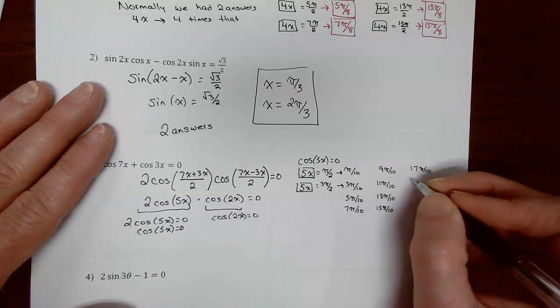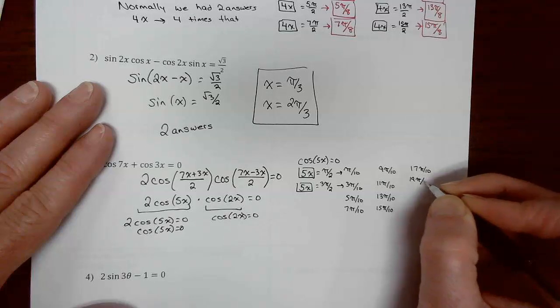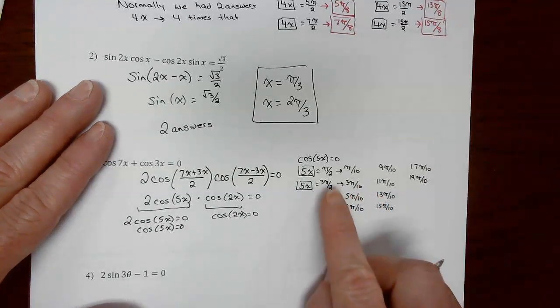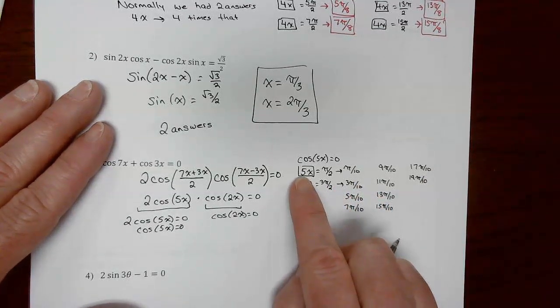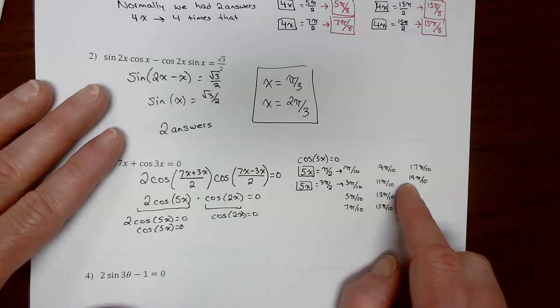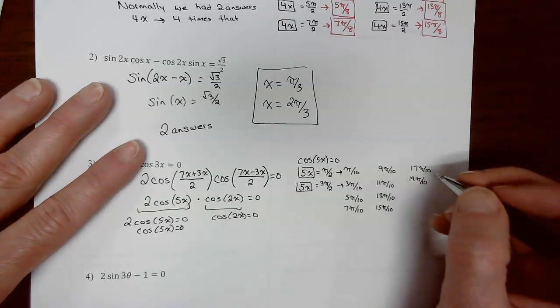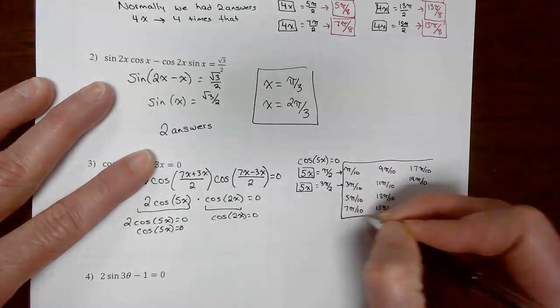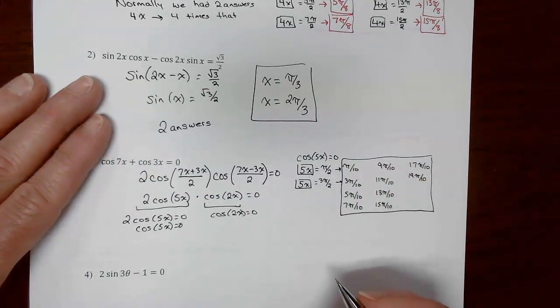How do I know when I'm going to quit? First off, I'm going to quit when I get 10, twice that number. Also, if I went any further, I would pass up 2 pi. 2 pi would be 20 divided by 10. So this is all 10 of those solutions.